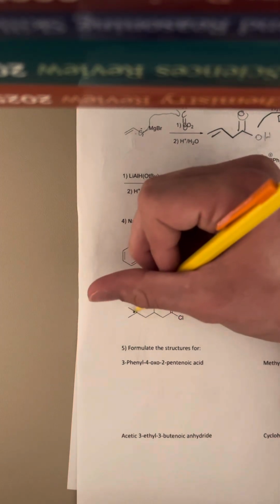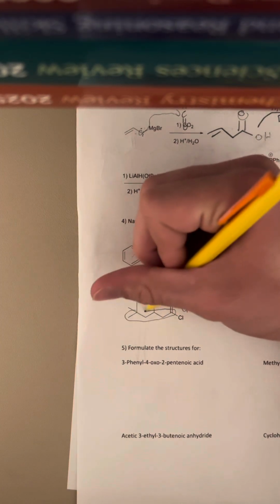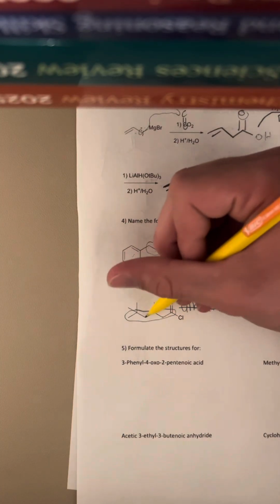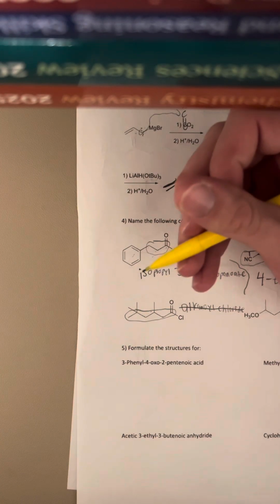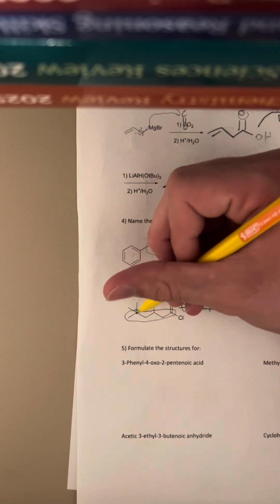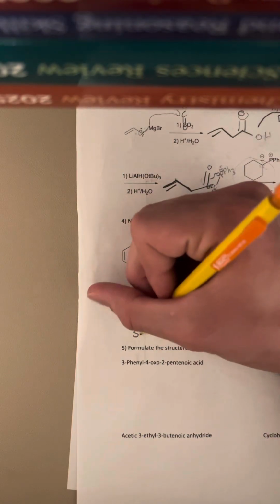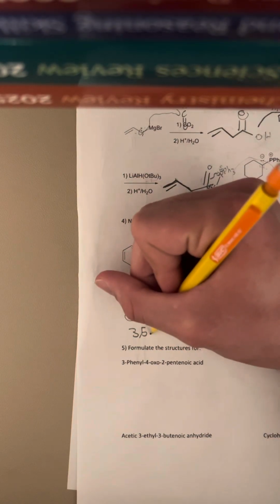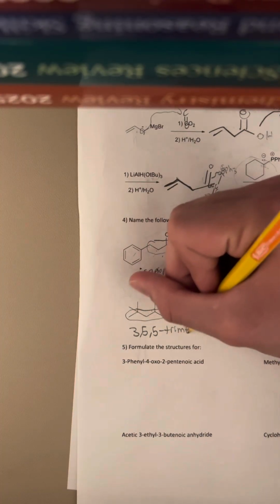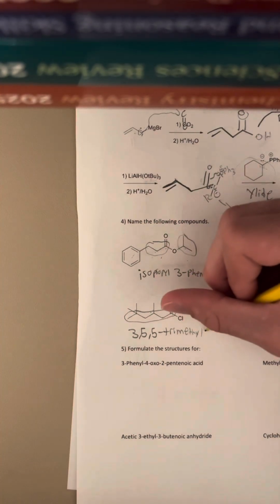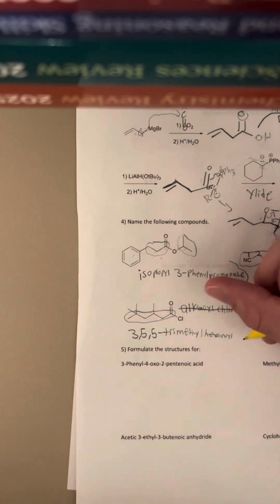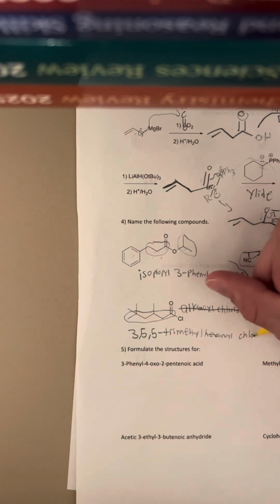Let's go through it. Let's look at our parent chain. We don't have any weird double bonds or anything like that. This is our parent chain. This is carbon number 1, 2, 3, 4, 5, 6. 6 carbons. It's going to be a hexanoyl chloride. So it's going to be 3,5,5-trimethylhexanoyl, no space right here, but we have a space right here, hexanoyl chloride.